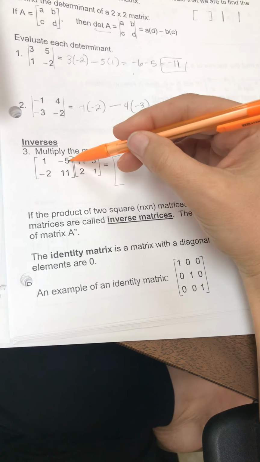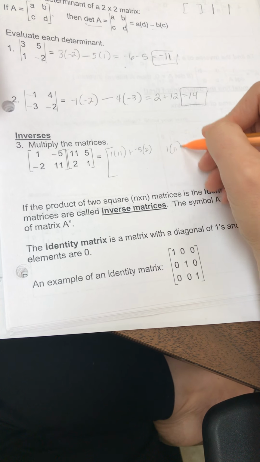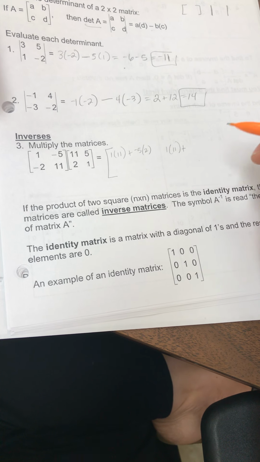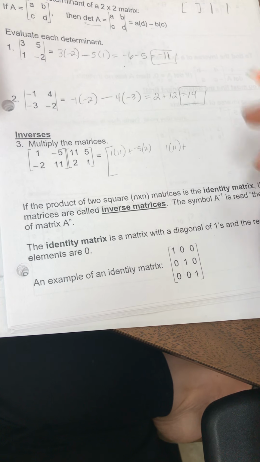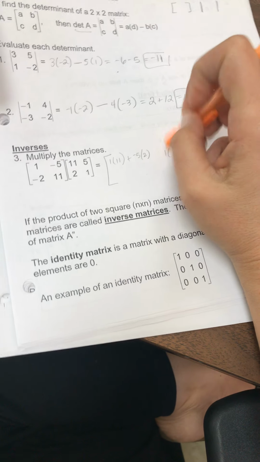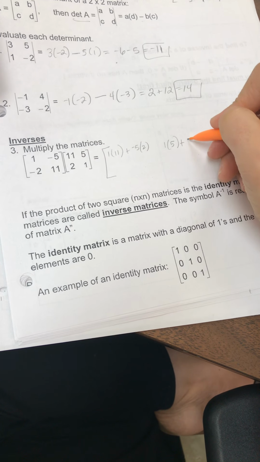Then you take your first row and multiply it by your second column. Oh, sorry, not 1 times 11, 1 times 5, and negative 5 times 1.